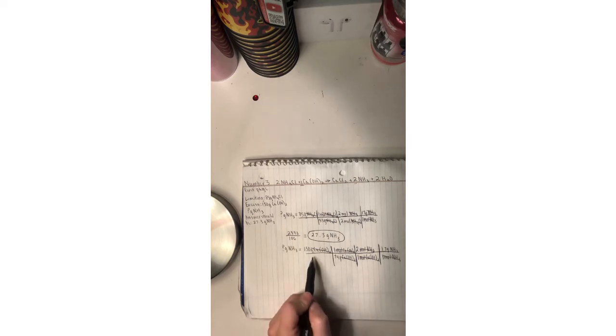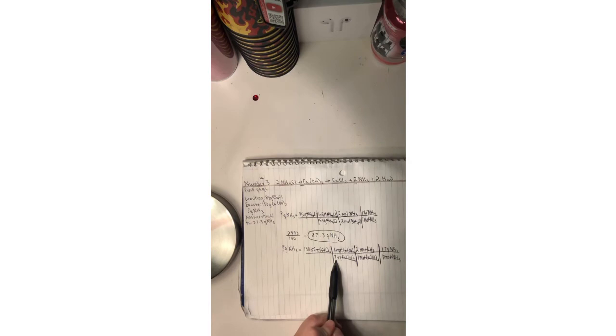In order to cancel out grams of Ca(OH)2, we need to find the molar mass of Ca(OH)2. Using your periodic table, I found that it is 74 grams. So once you have found the molar mass, you can cancel out grams of Ca(OH)2 here and here.